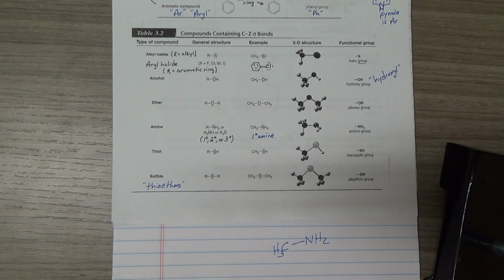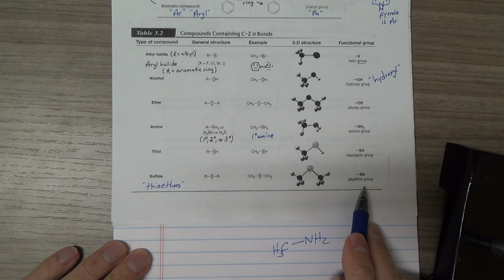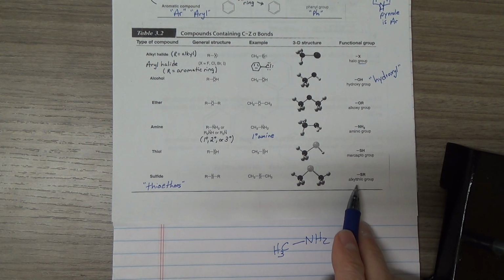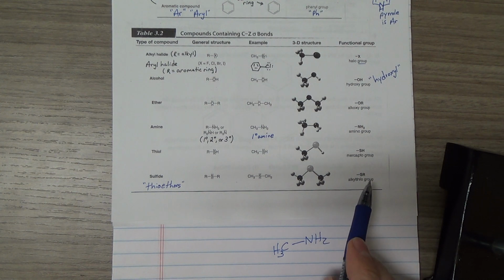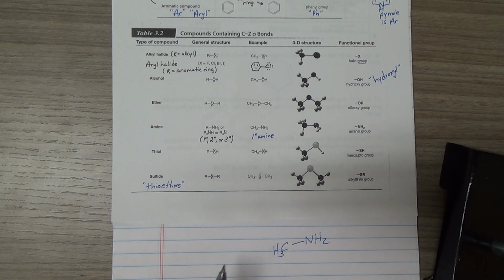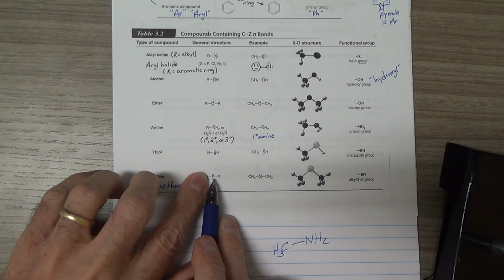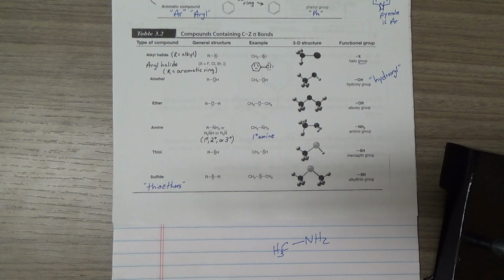Alkyl thio would be the group. Probably not that common; that's getting fairly miscellaneous at this point. The ones above are much more common, but hopefully that makes sense. If you just look at it, you've got an alkyl group, and the thio means sulfur. It's an alkyl group on sulfur type of thing.